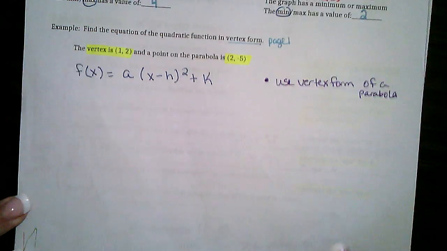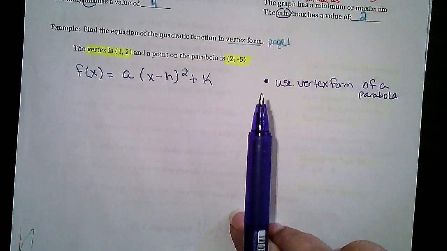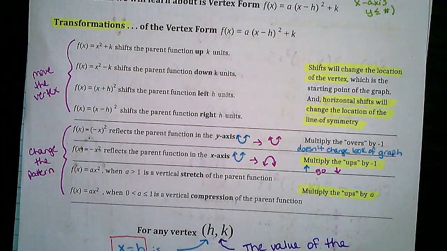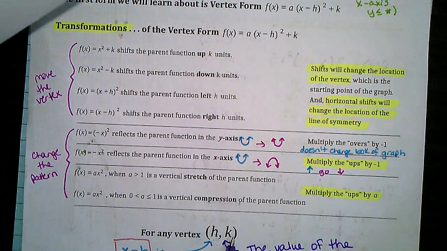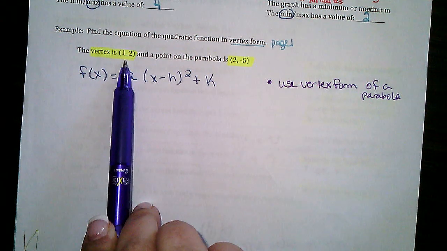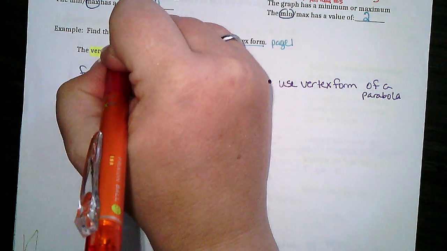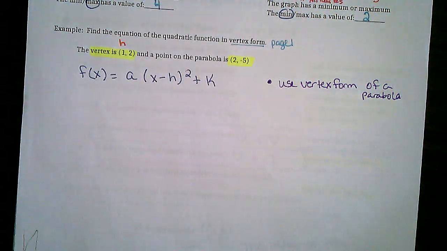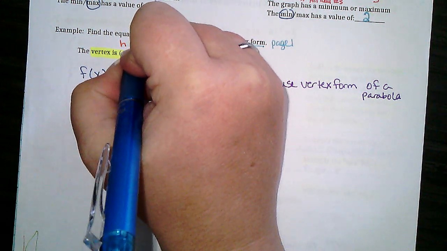Next, let's figure out what we can do with this information. Well, if you remember right, over here it says for any vertex h comma k. Well, that tells me that the vertex is h comma k, and I have a vertex right here. Okay, well that's cool. So my vertex is going to be h comma k.